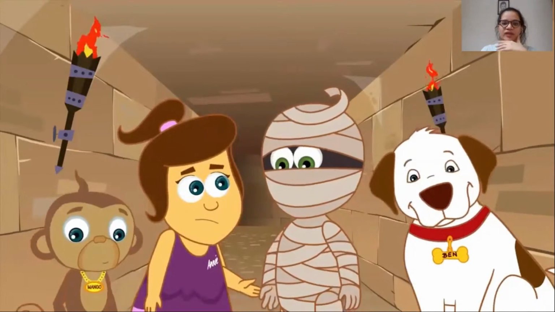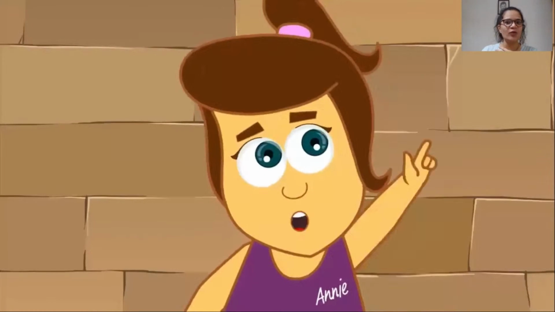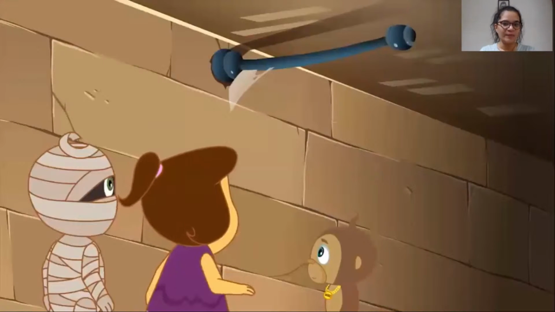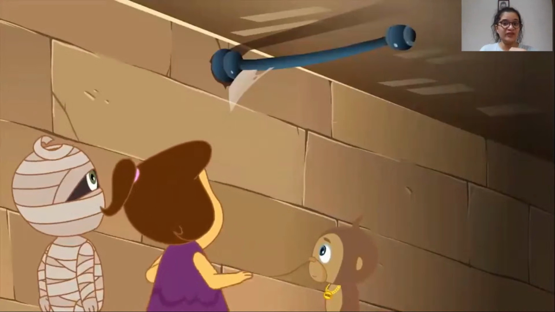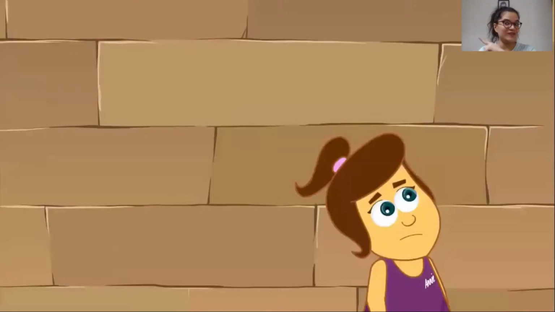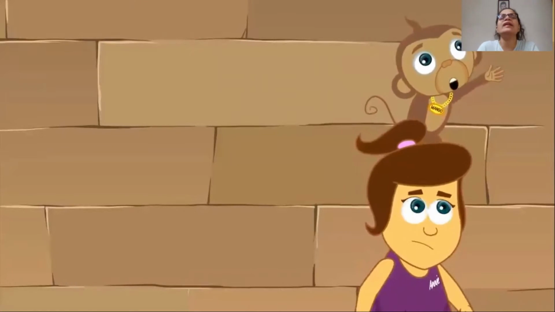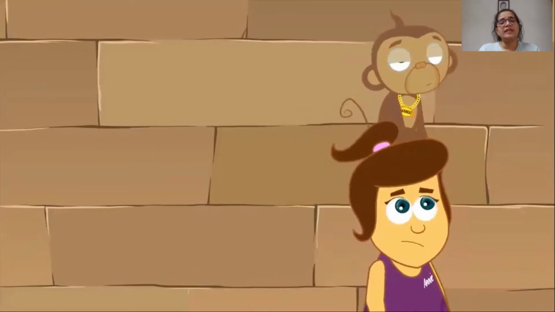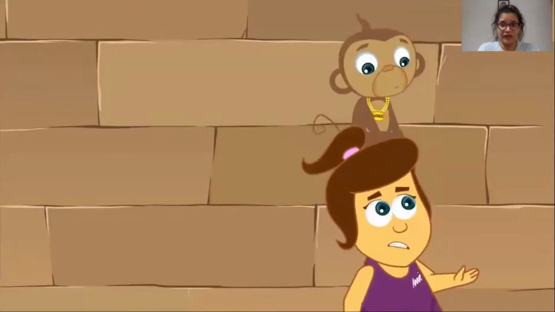Annie was wondering what they should do when she just realized, oh, look at that. There is a rod up there. If we can get to that rod, we can swing ourselves to the other side. So Mango's like, okay, let me try. But then the height wasn't enough.